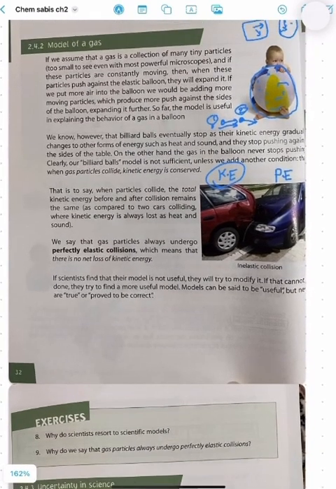So having constant kinetic energy for gases, particles of gases, we say that they undergo perfectly elastic collisions, which means there is no net loss of kinetic energy. They will have the same amount before and after colliding with each other.